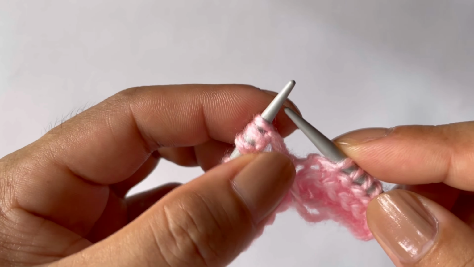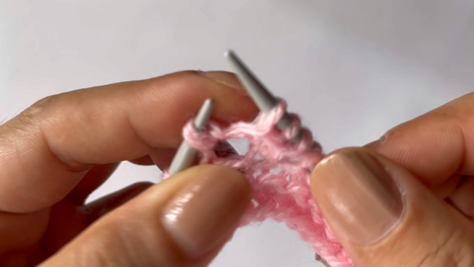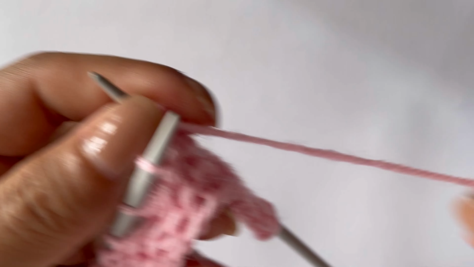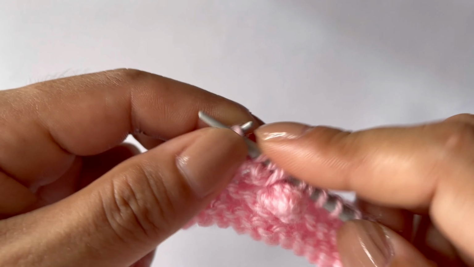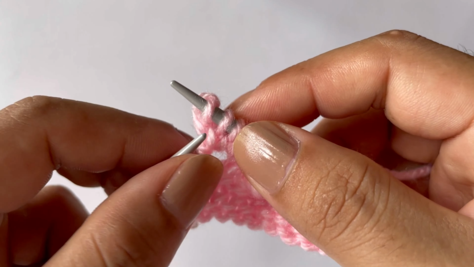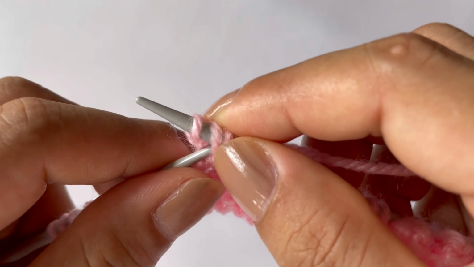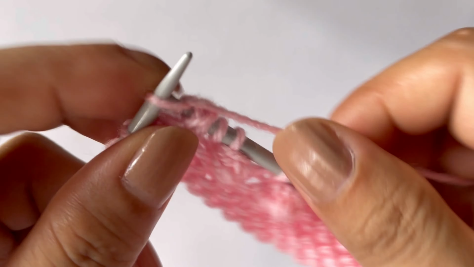Turn your work, purl 5, and then slip 4, knit 1, sorry, and pass over, and then knit 1 and one more time, bubble, 1, 2, 3, 4 and 5.